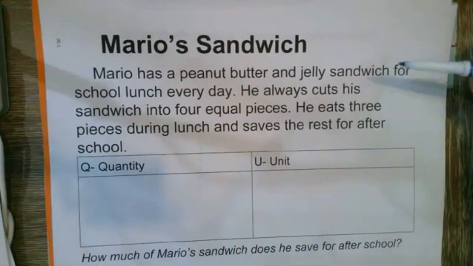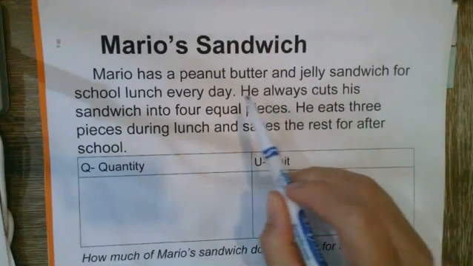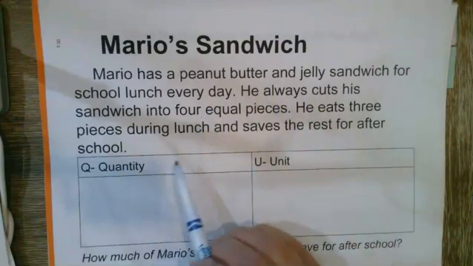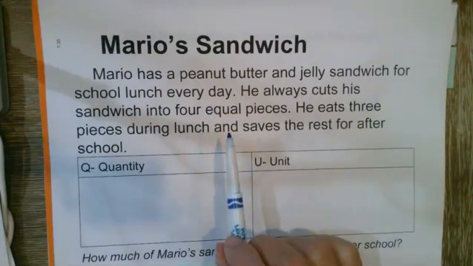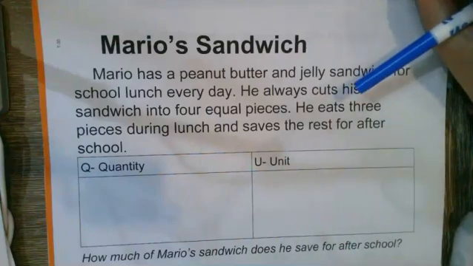Here we go. Mario has a peanut butter and jelly sandwich for school lunch every day. He always cuts his sandwich into 4 equal pieces. He eats 3 pieces during lunch and saves the rest for after school. What are some quantities or numbers you noticed in this story? Share with somebody if you have that option.